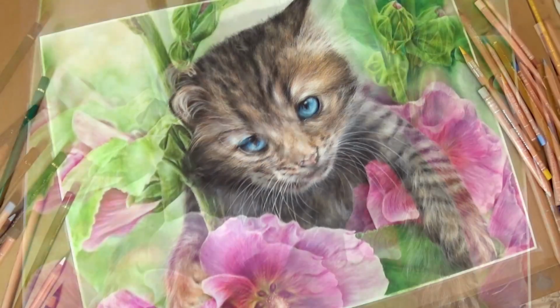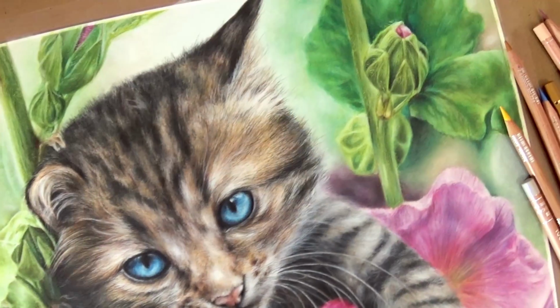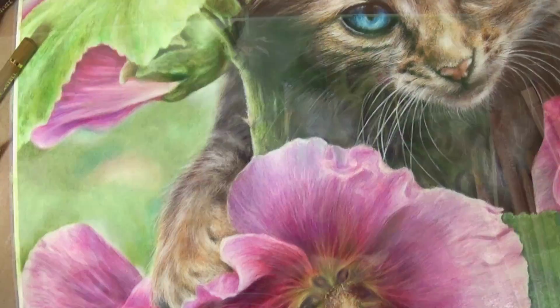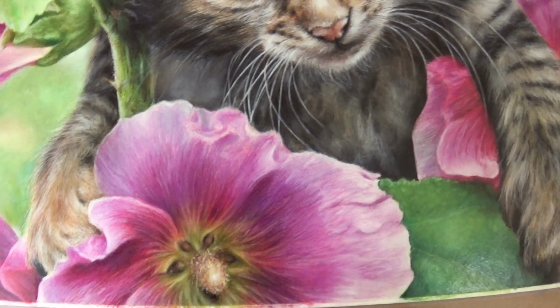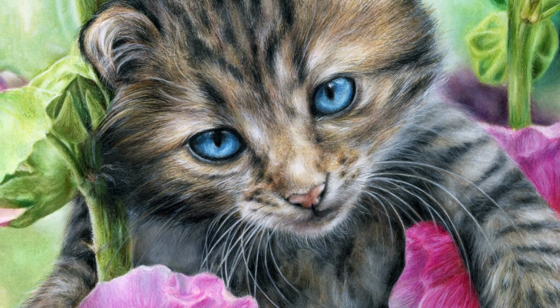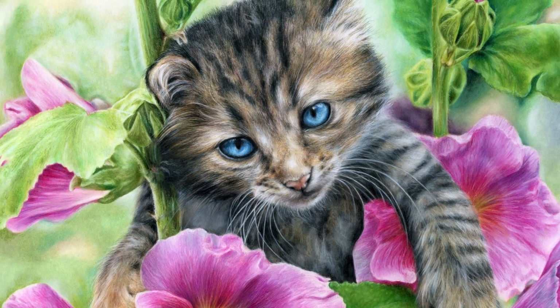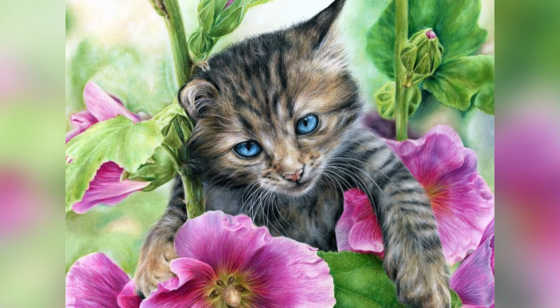So today I'm going to be telling you guys about a great website where you can get reference images for your artwork, and I'm also going to be sharing an offer with you guys so that you can get thousands of royalty free images that you can go and use in your artwork now completely for free. I will also be demonstrating this kitten that I'm drawing in colored pencils and talking you through how I drew that, and for this I used a reference image that I downloaded from this website.